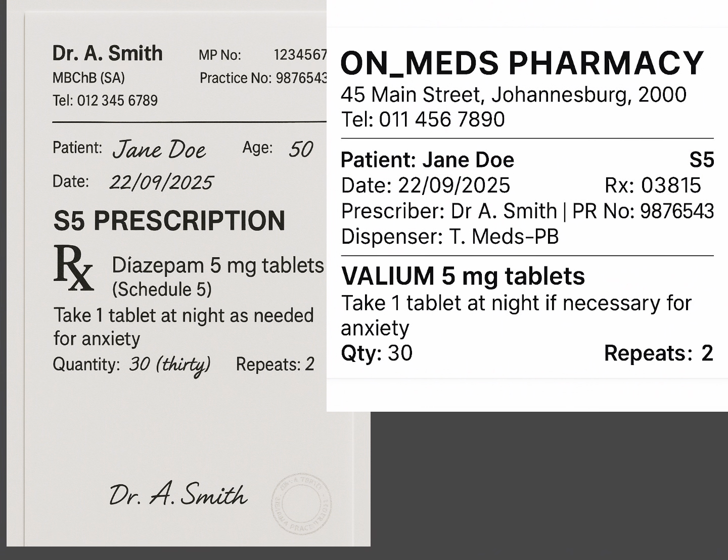So it's Jane Doe, and the dispensing date is the 22nd of the 9th month 2025. We still assume that Jane Doe was with John Doe. They went straight from the doctor to the pharmacy on the same date. And then the prescriber is still the same doctor as you can see on the prescription, Dr. A. Smith, and the PR number is 9876543.